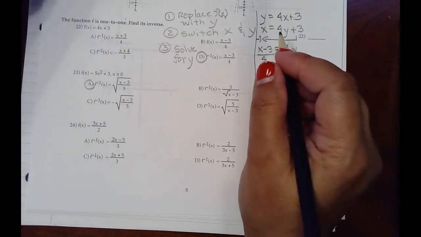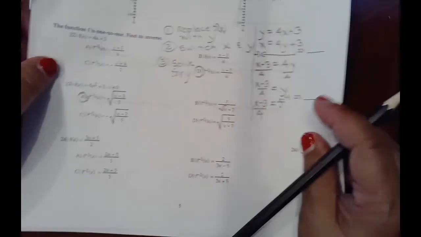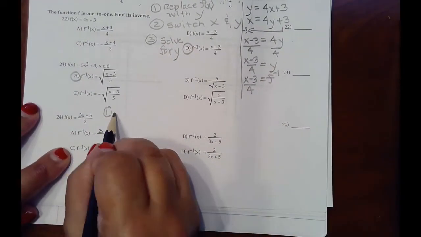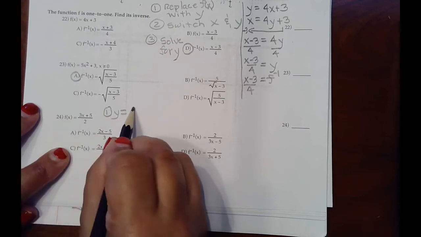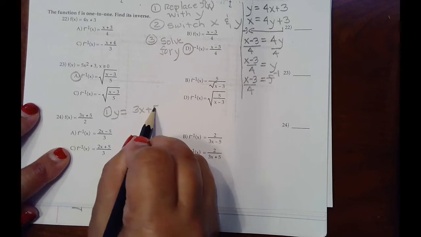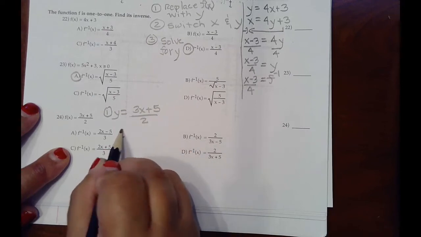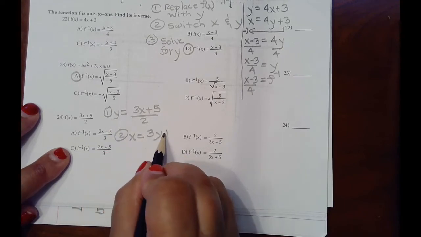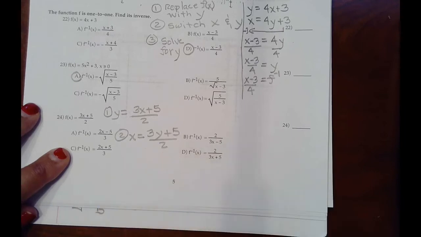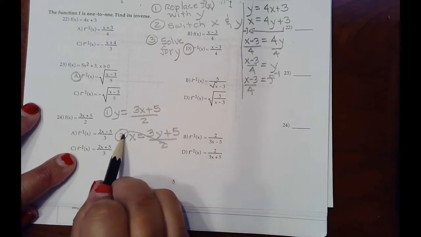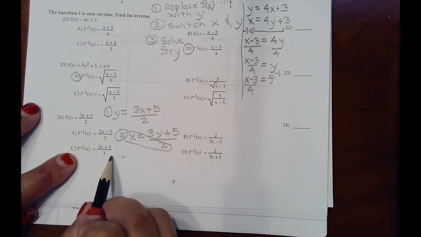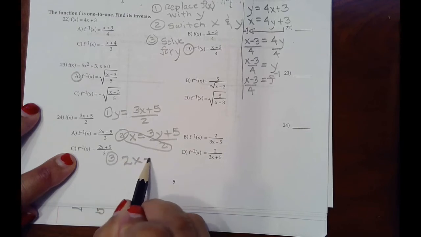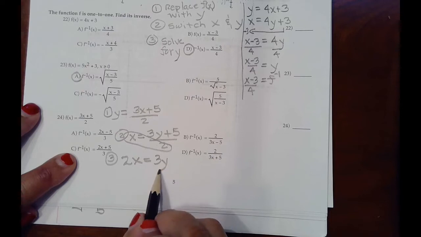Okay, moving to 24. Problem number 24. Might have enough room on the paper here. So step 1, we're going to replace the f of x with y. So it'd be y equals 3x plus 5 over 2. Then we're going to switch the x and the y. So it would be x where the y is and y where the x was. Okay, then we're going to solve for the new y. We're going to cross multiply first so that we don't have a fraction. So 2x is equal to 3y plus 5.